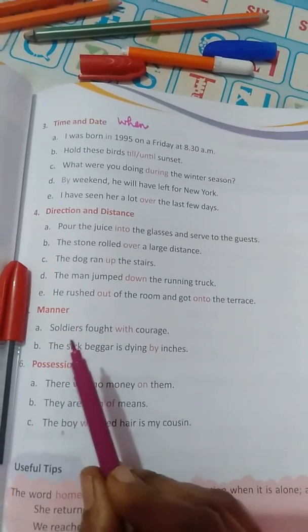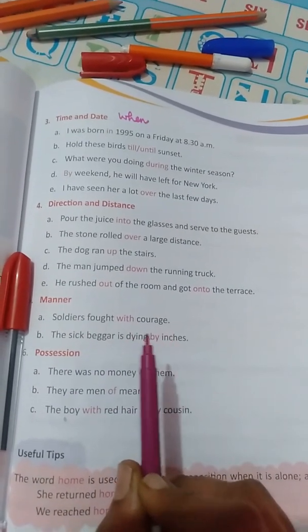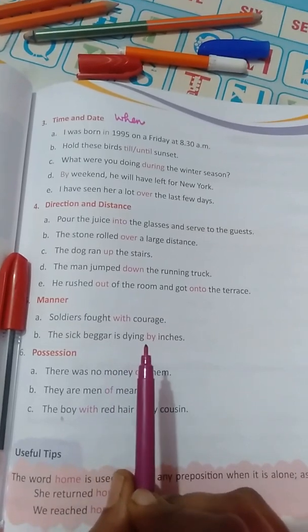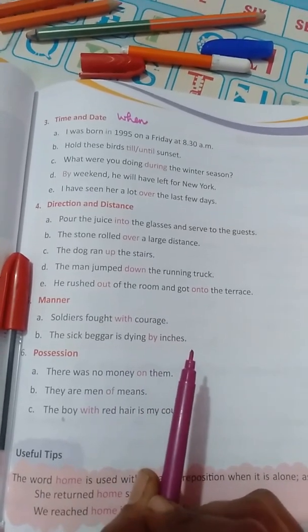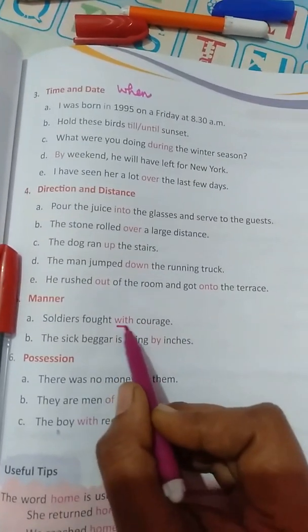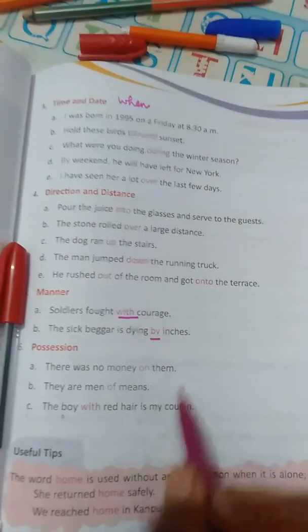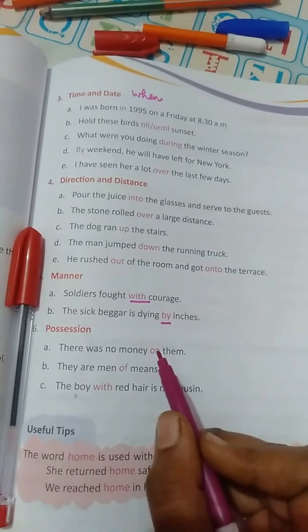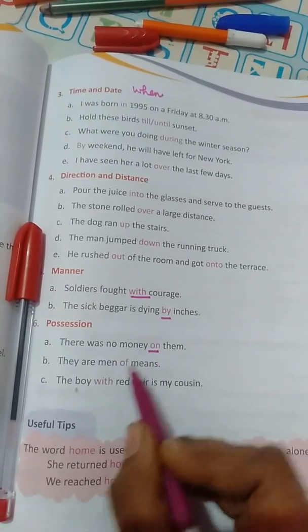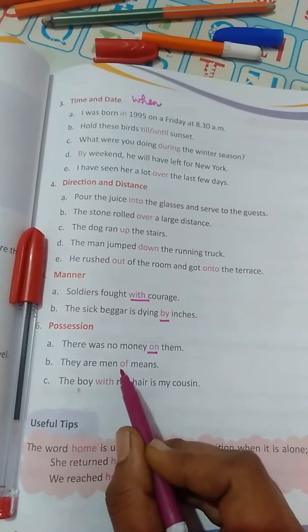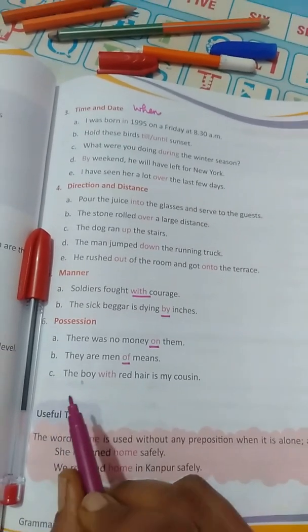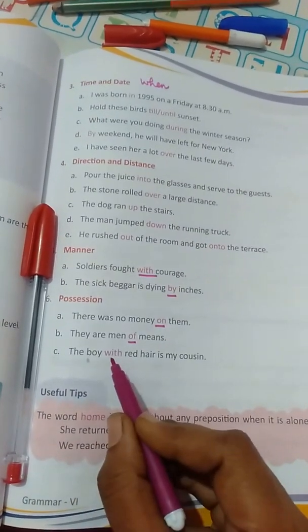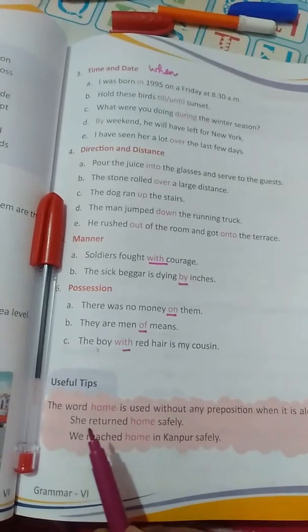Manner. Soldiers fought with courage. The sick beggar is dying by inches. All this is a matter to learn, and with practice you're going to learn all these things. Possession. There was no money on them. They are men of means. The boy with red hair is my cousin. So they've given the useful tips.